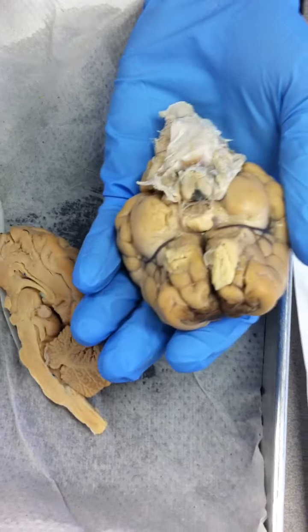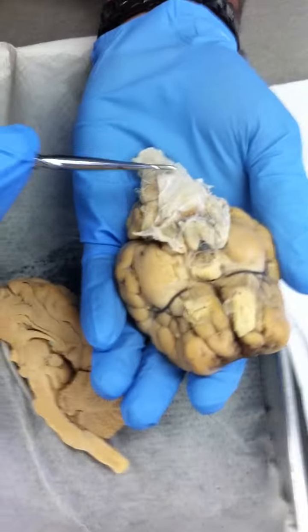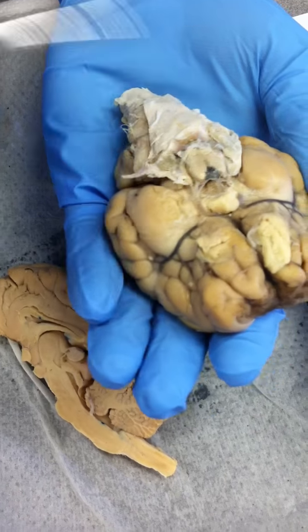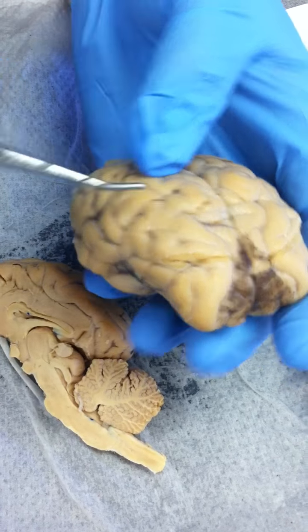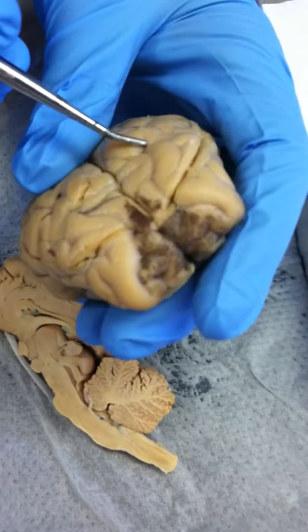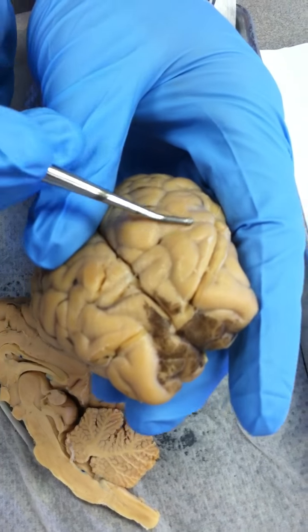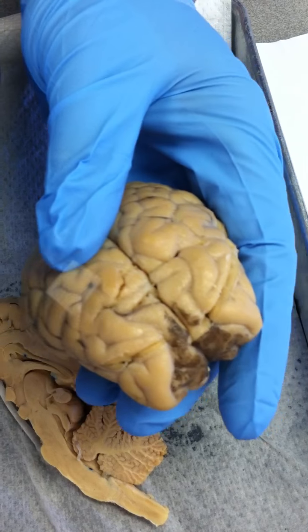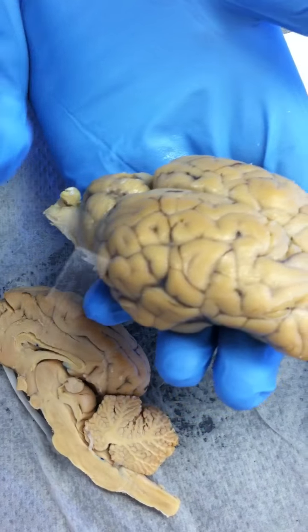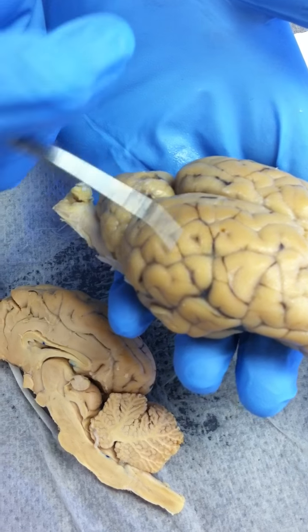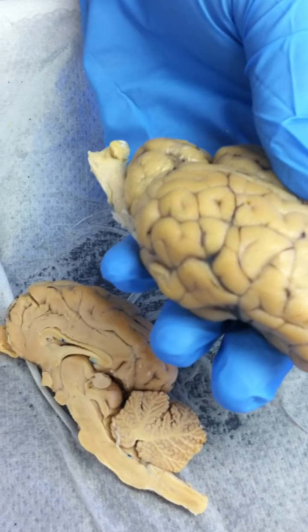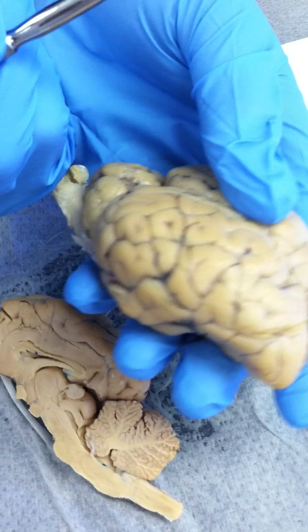Okay. So dura mater is the white on top. And then we have arachnoid mater, which is all of this. See this peeling off? That's arachnoid mater. Then pia mater you can't peel off. Pia mater is skin tight to the brain. If you start peeling that off, you start destroying the brain. So it's dura, arachnoid, and then pia.